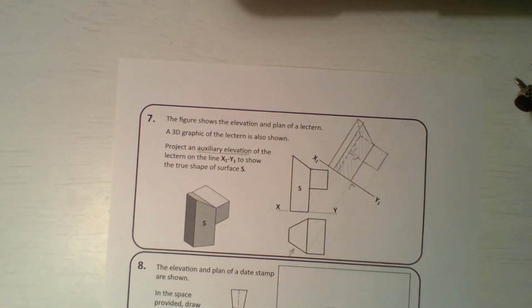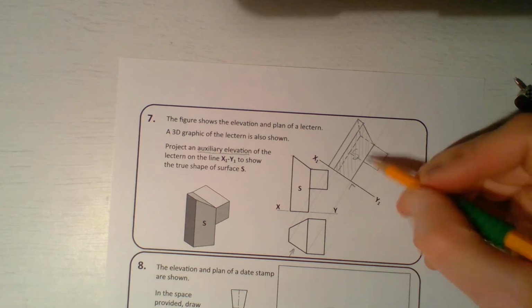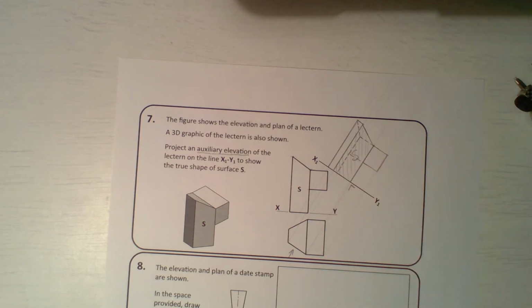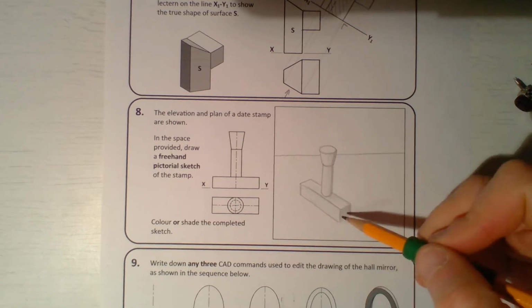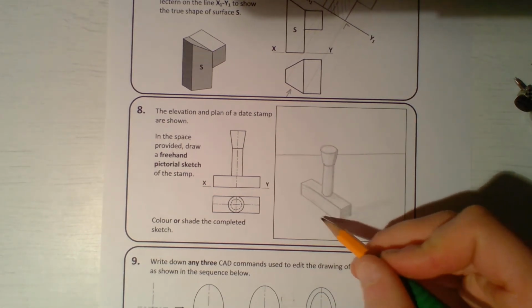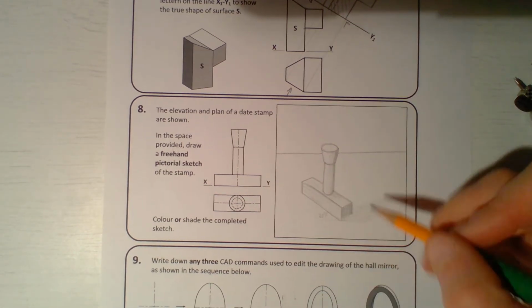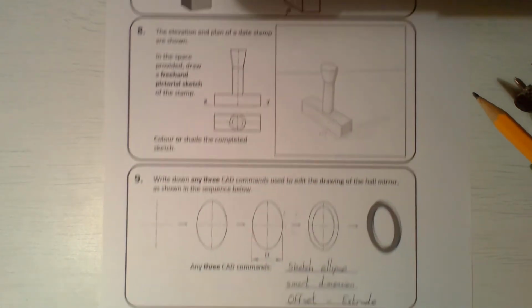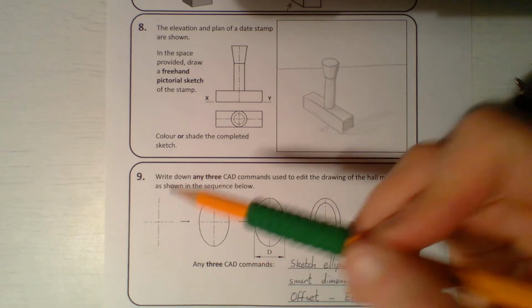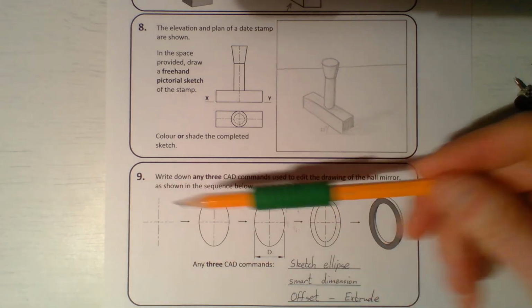And there you have your auxiliary elevation completed. Okay, question 8, a freehand. I already pre-drew that, so you're drawing it in isometric, so that angle there should be about 30 degrees, and then you get your heights and you just do a good freehand sketch of it. Question 9, CAD commands.